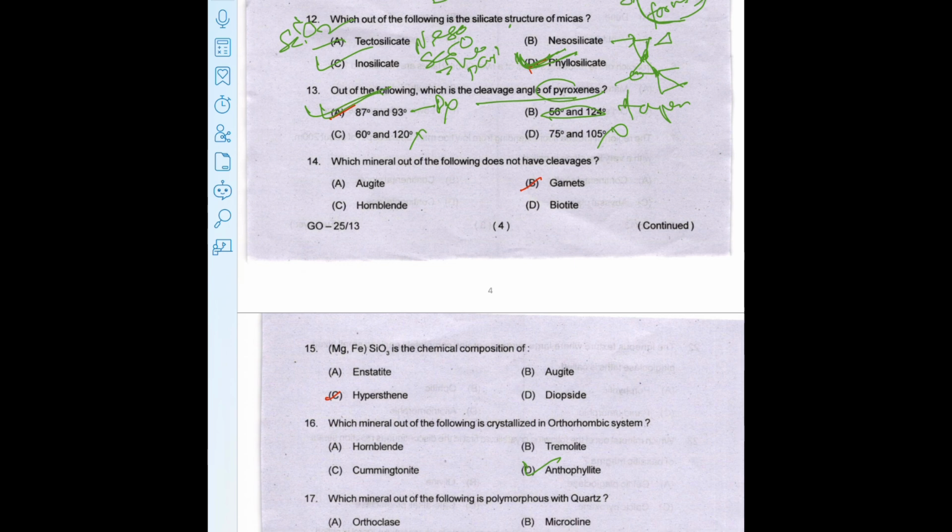Which mineral out of the following does not have cleavage? We have augite, 2 sets of cleavage; hornblende, 2 sets of cleavage; whiteite, 1 set of cleavage, basal cleavage. And garnets, they do not show any cleavage. So let us come to the next question.